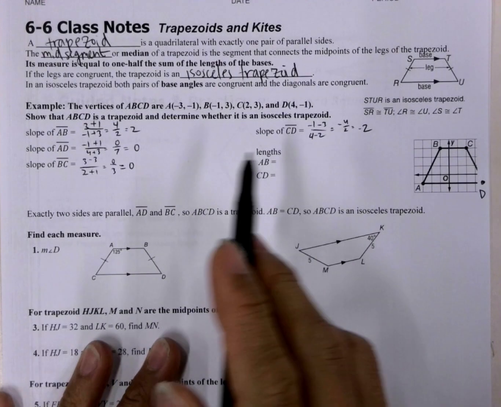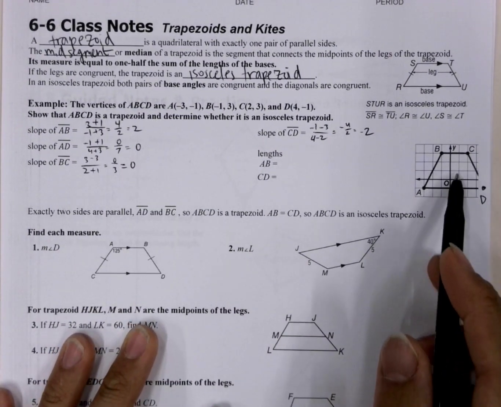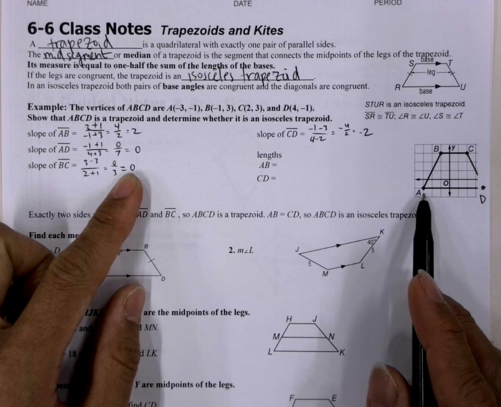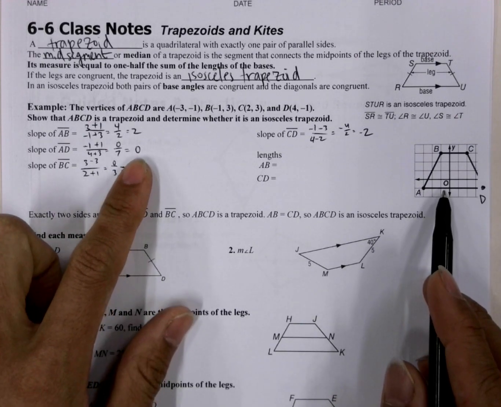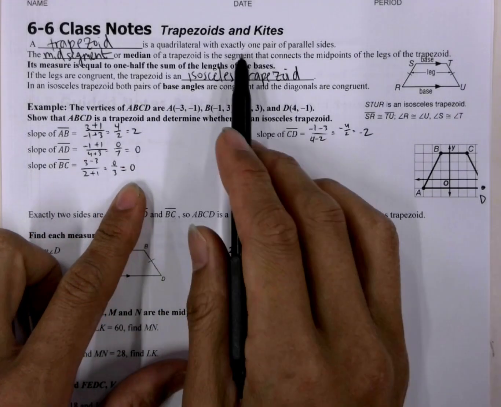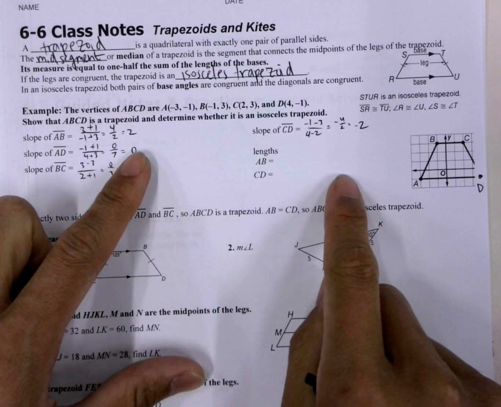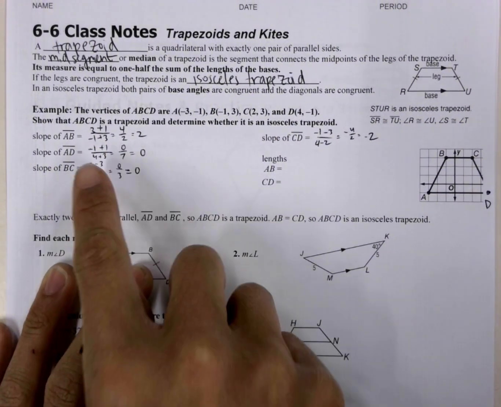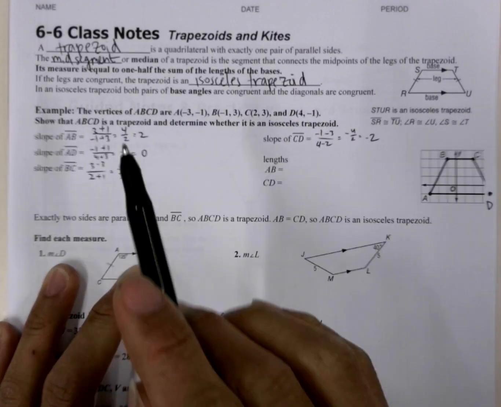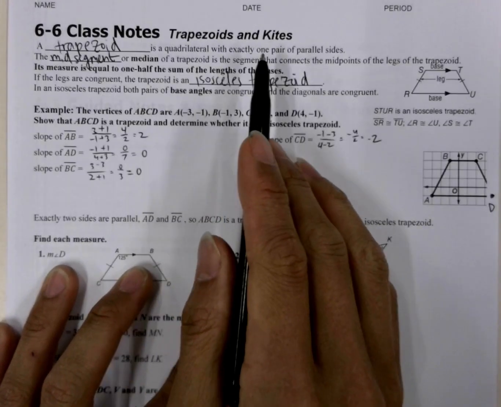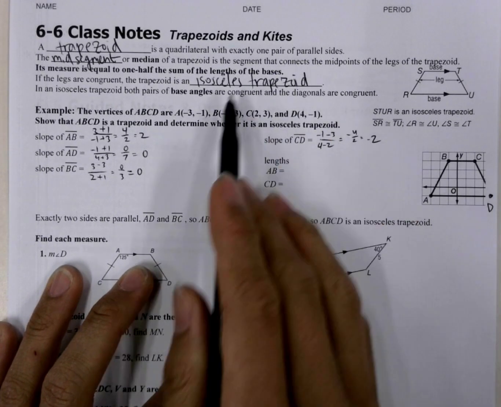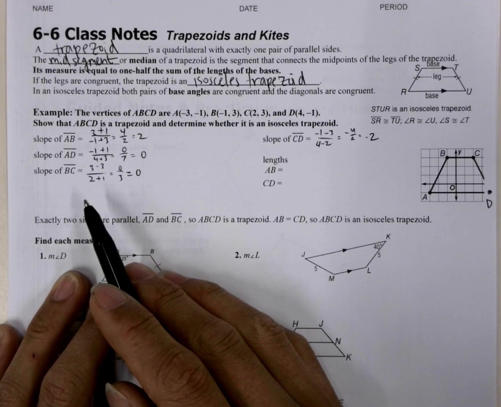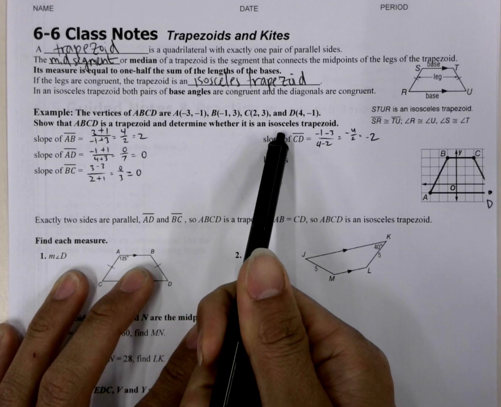Right? Okay, so we're looking at the slope of BC, which is here, it's 0. And we're looking at the slope of AD, which is also 0. So these two are parallel, right? We have one pair of parallel sides. The other pair of sides are not parallel. So this shape ABCD, this quadrilateral, is definitely a trapezoid. Right? One pair of parallel sides. This is what this has. Now, the question is, is it an isosceles trapezoid?